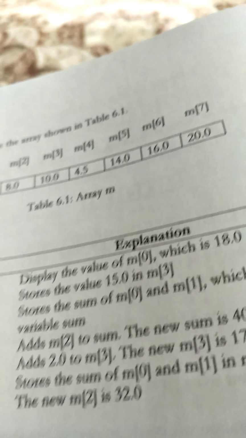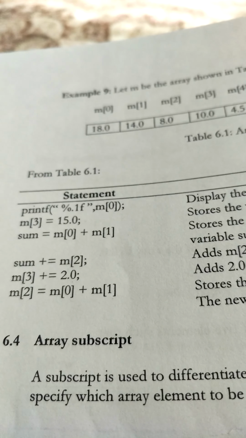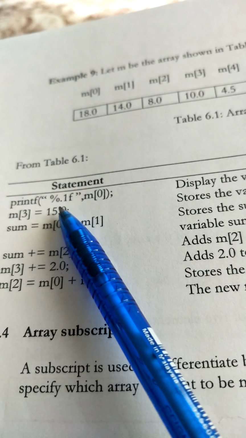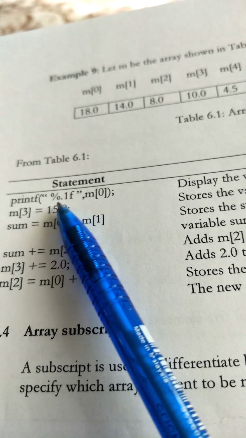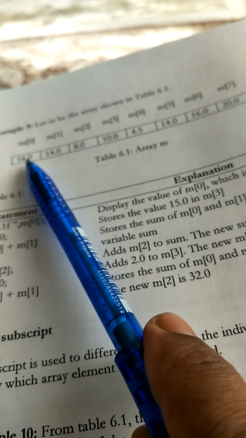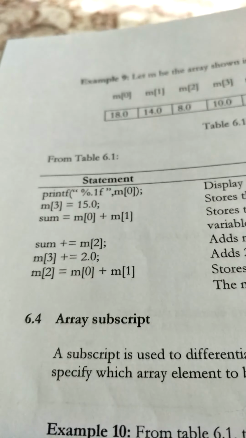So the operation is here. If it prints M0, of course it's a float, M0 is 18, so it displays 18, the value of M0.